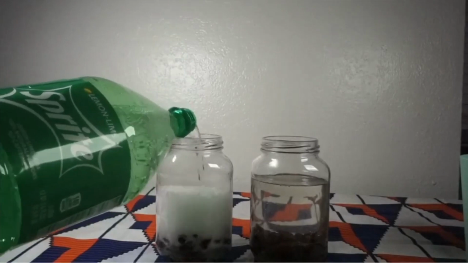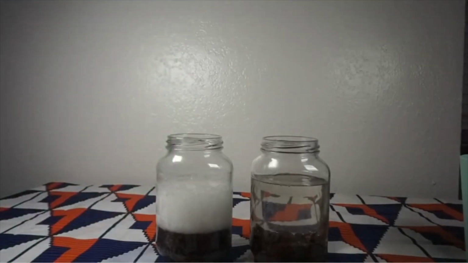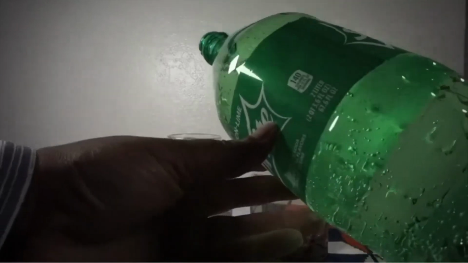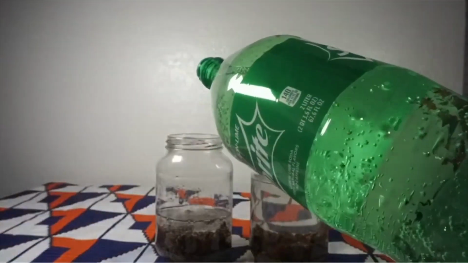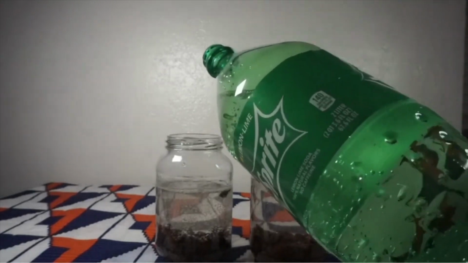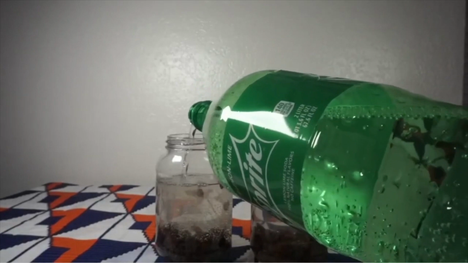Make sure you go slowly with the Sprite because it will fizz up, and if you pour it quickly, it will overflow and you might have a little bit of a mess. All right.